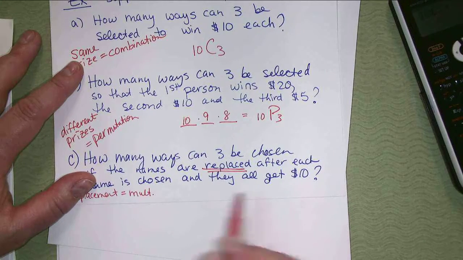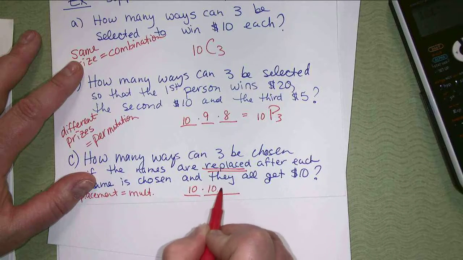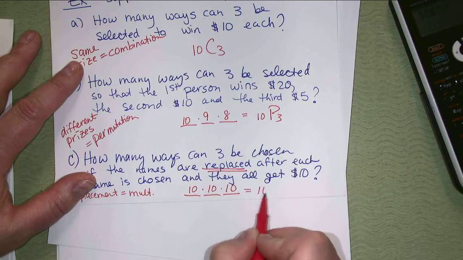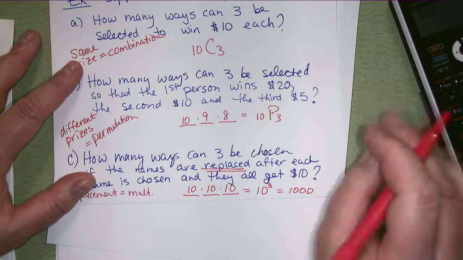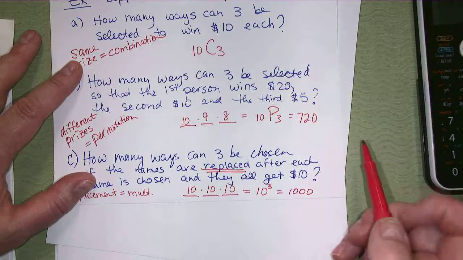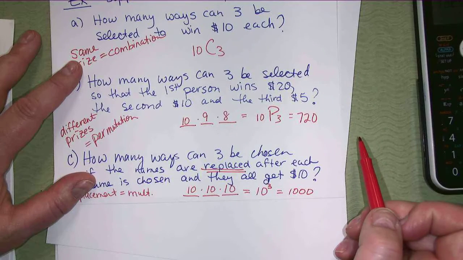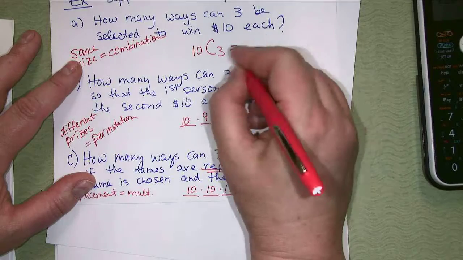And then the last one is what? 10 names, 10 names, 10 names, which is 10 cubed if you want a shorter way to calculate it. This is 720, and this is 120.